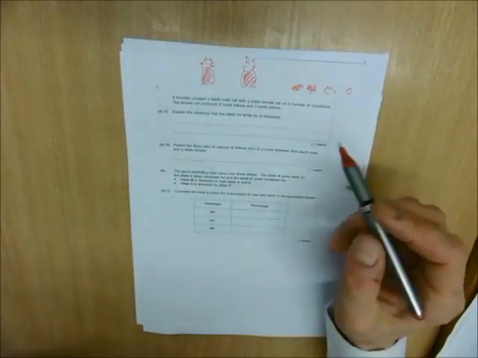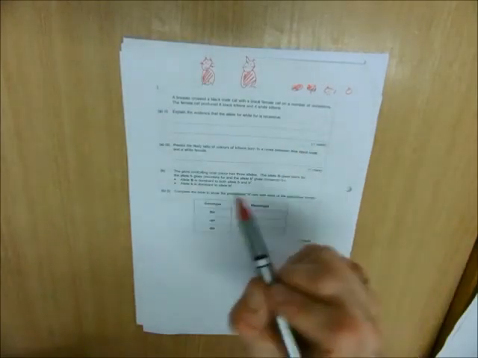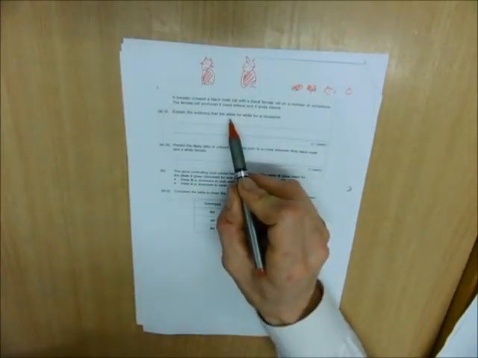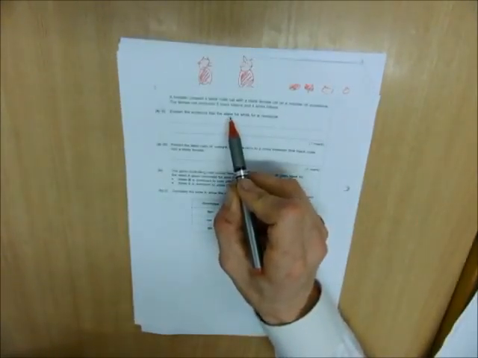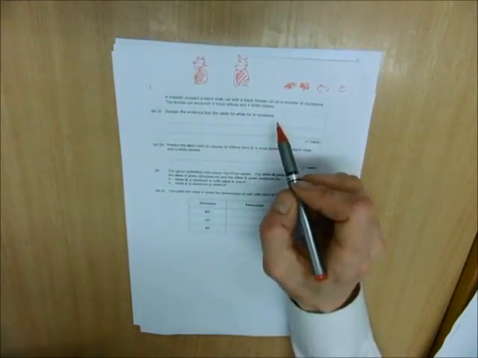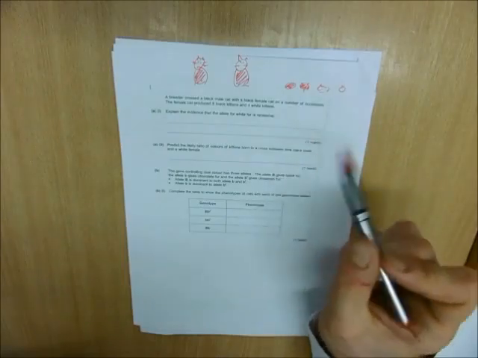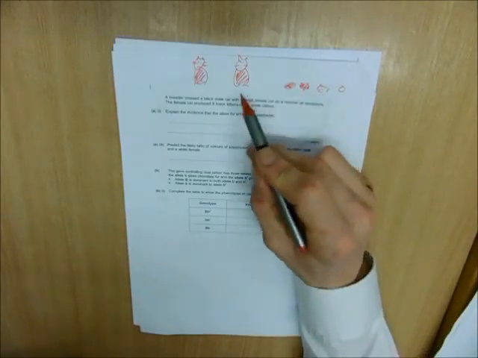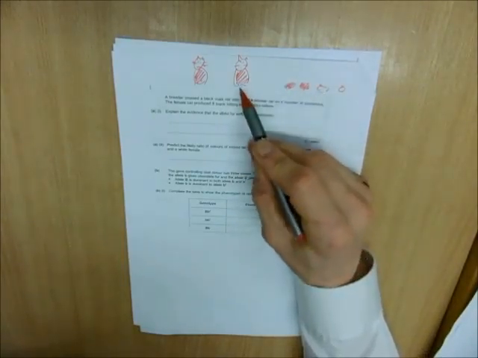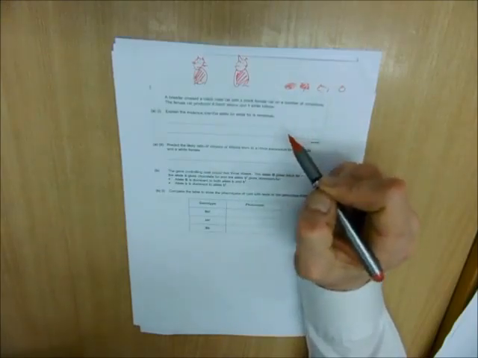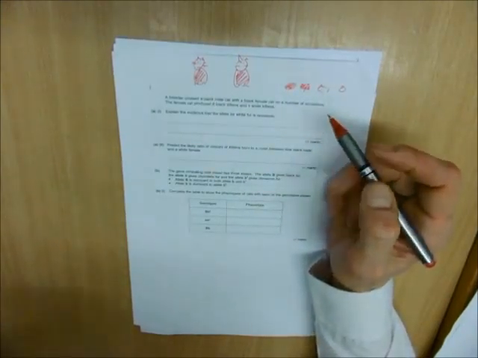So the evidence that the allele is recessive. And what's the definition of an allele? An allele is an alternative form of a gene. That must be because the kittens are receiving a white allele, one each from the parents, and the parents are heterozygous.